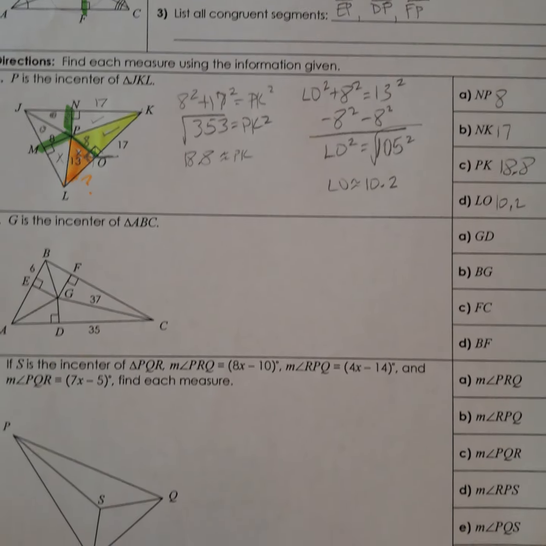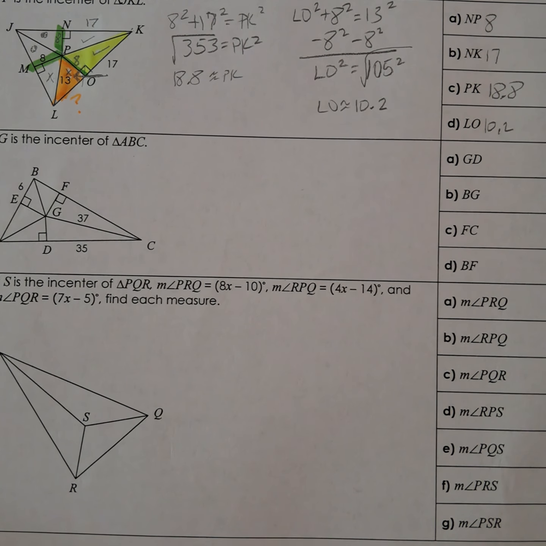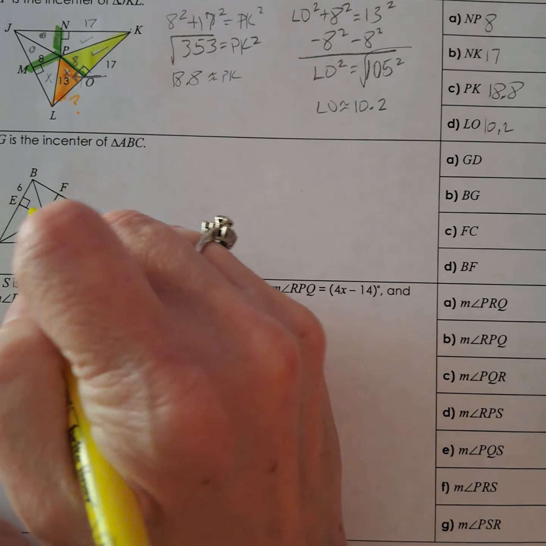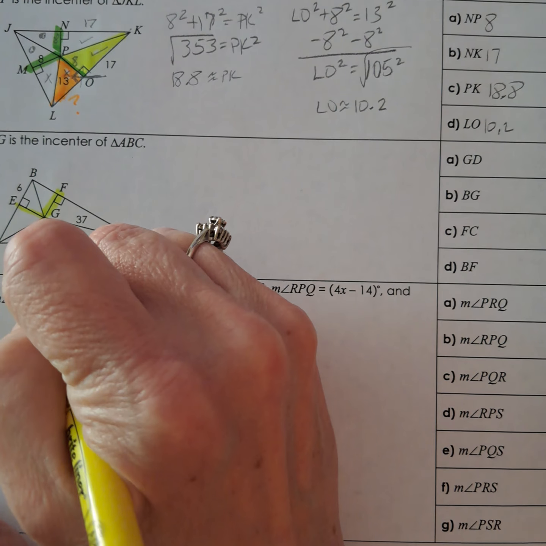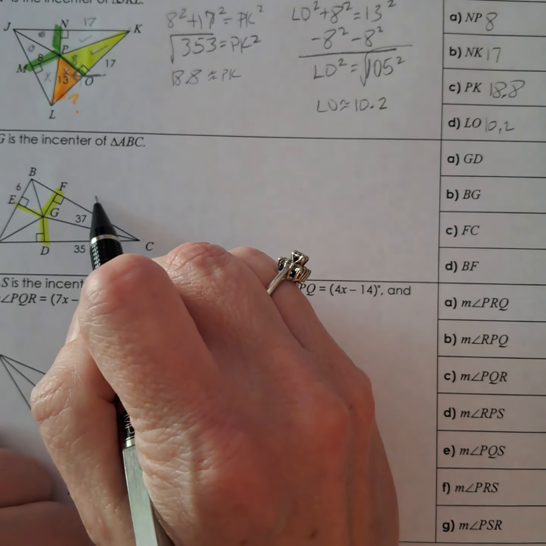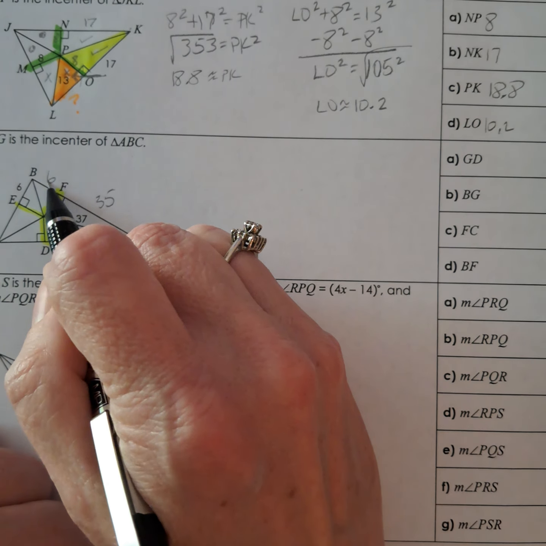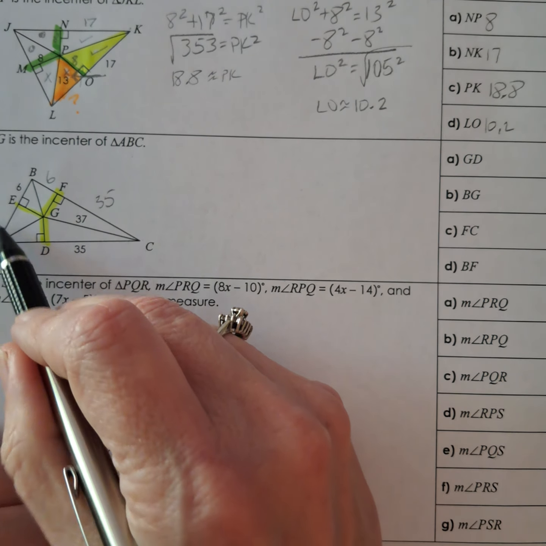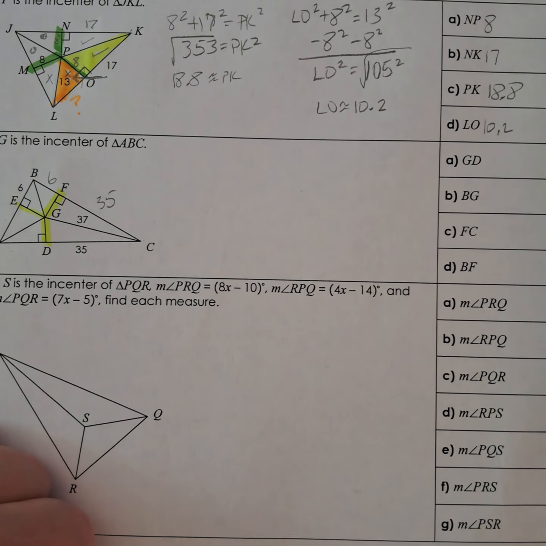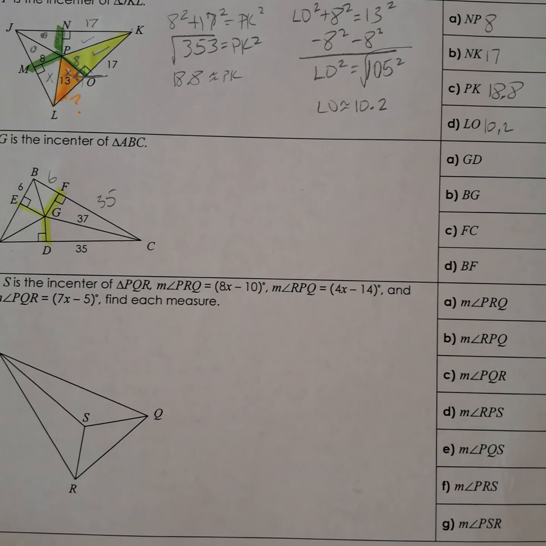Number 5. We have the incenter again, so that means that EG, FG, and DG are all the same. It means that if CD is 35, then CF is 35. BE is a 6, so BF will be a 6. I don't have either one of these twins, so I'm going to end up having to do the Pythagorean theorem again. First thing they want is GD.